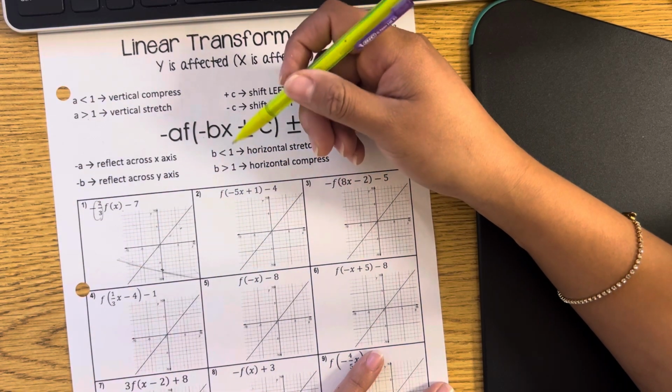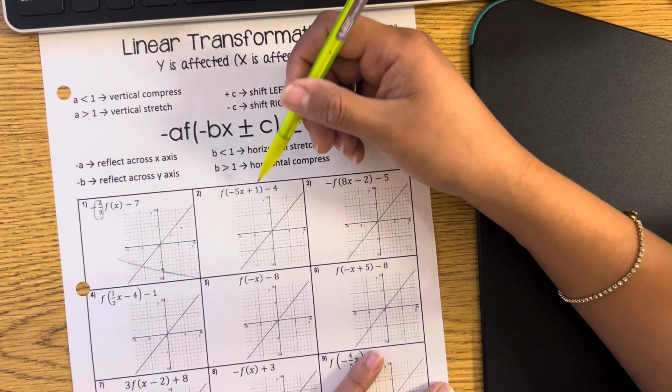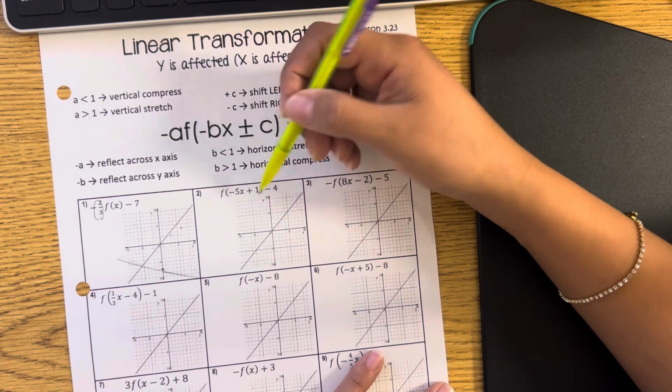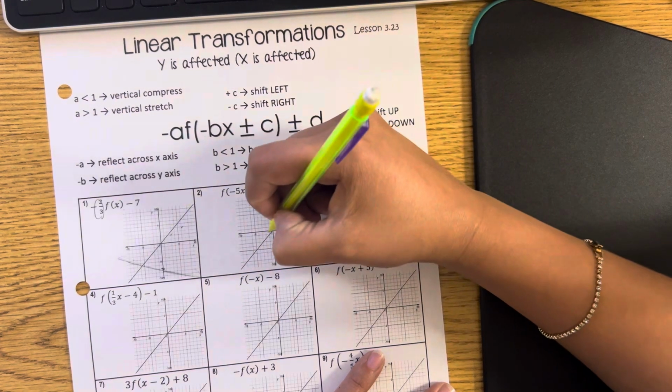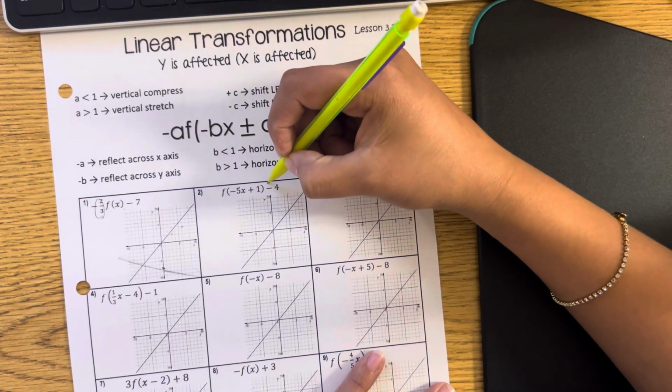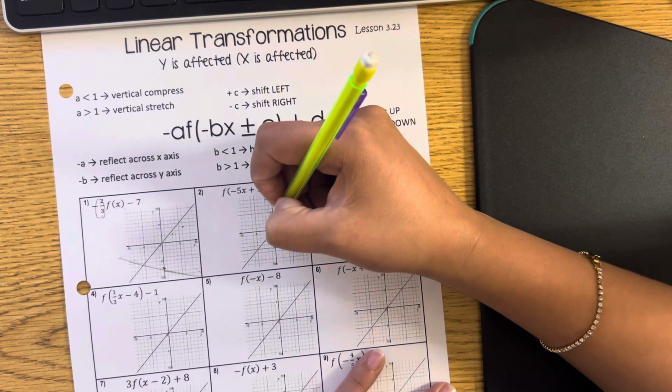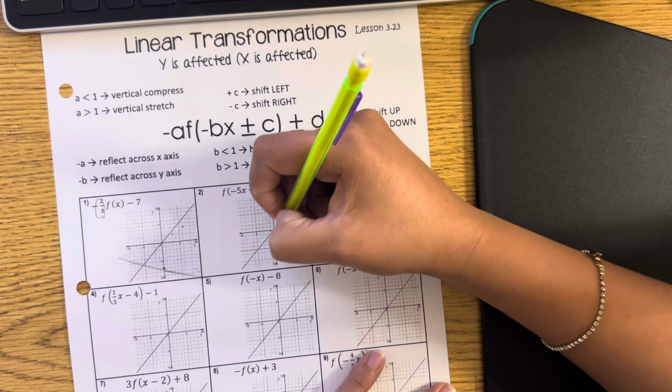The 1 tells me left or right, but since it's positive 1, I have to think the opposite, so we're going to move left 1. And then the D value is -4, so it's going to move down 4.